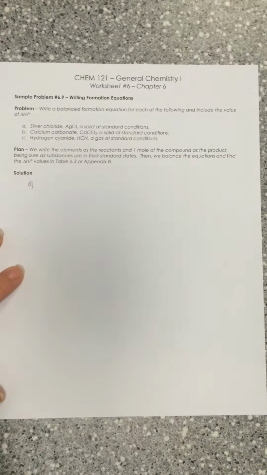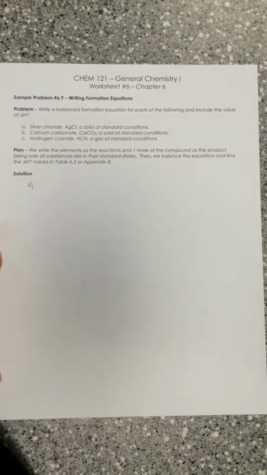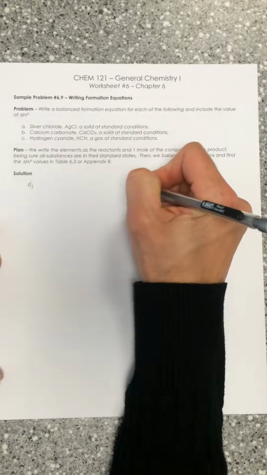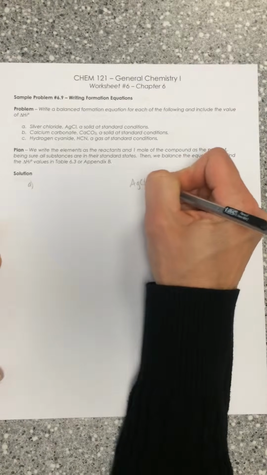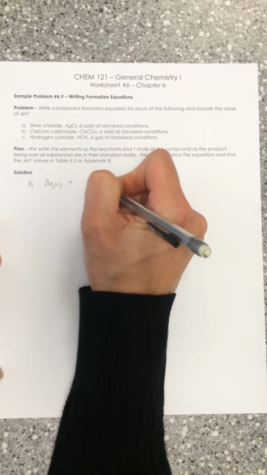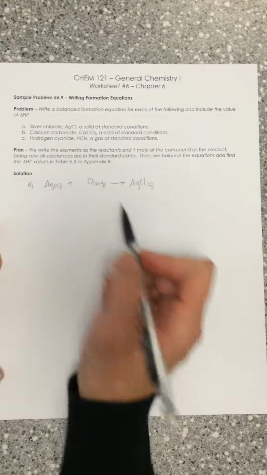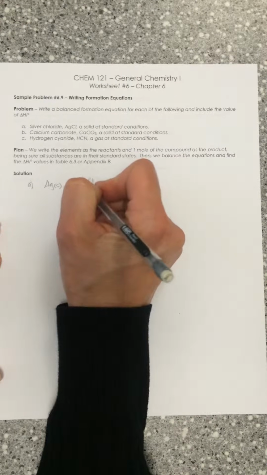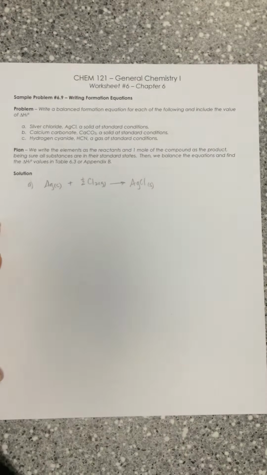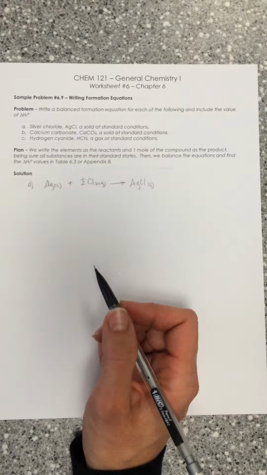So this sample problem walks through a few of these in terms of understanding how to write these equations. Again, we want to make the standard formation equation for silver chloride. So we write silver chloride as a product, and we say, what are the elements that we make that from? Well, you make it from silver as a solid and chlorine gas. Part of this is understanding that elemental chlorine comes as diatomic chlorine gas, which means in order to have one of these, we have to have the coefficient of 1/2 there.